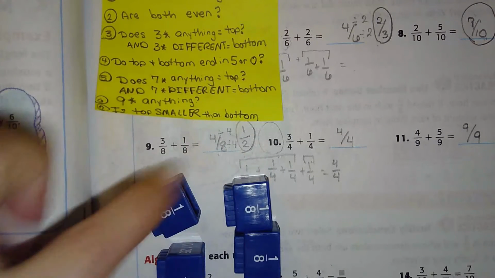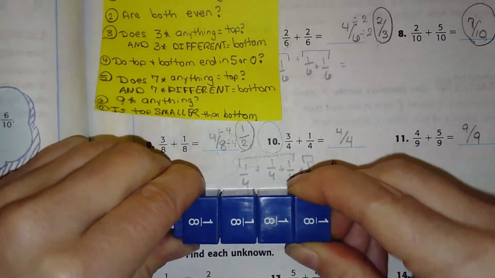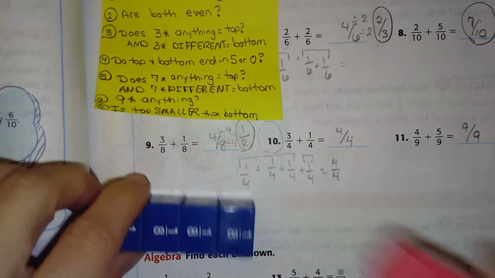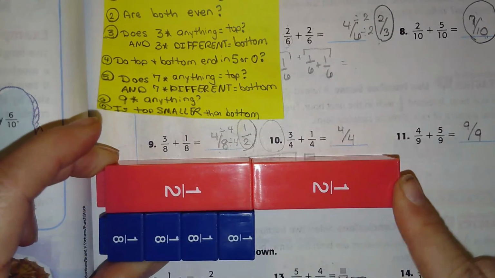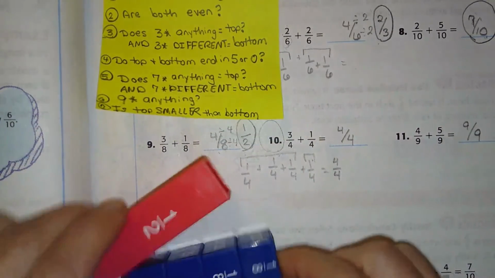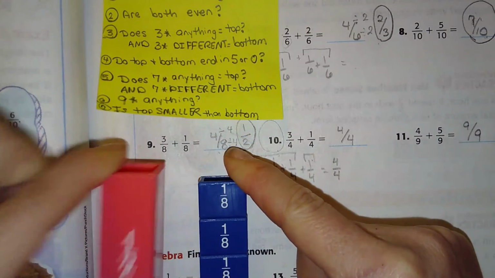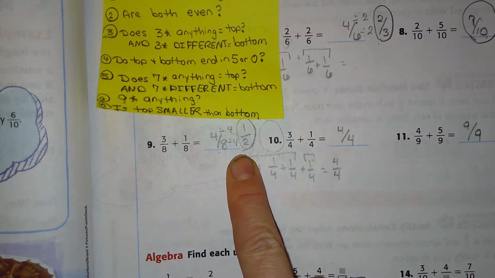But if I put those 4/8 into that group of 4, I have one group of 4, and it would take 2 of those groups to make a whole thing. So 1/2 is the simpler form of 4/8. So that's my final answer.